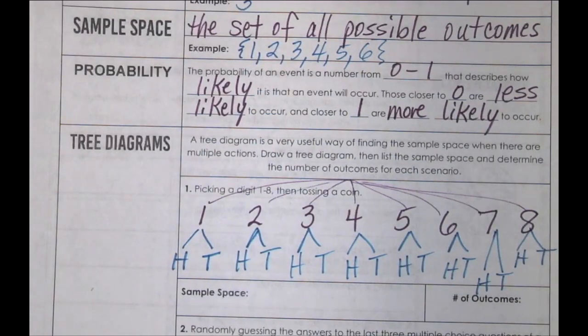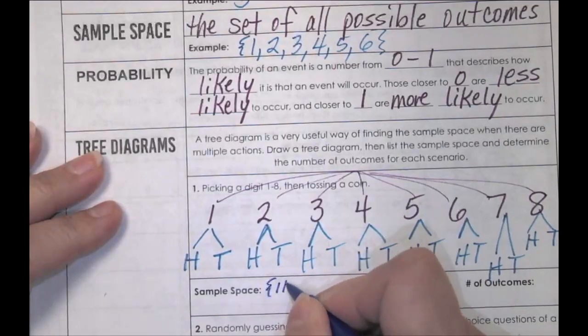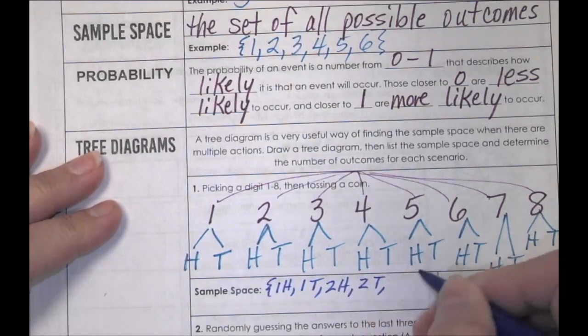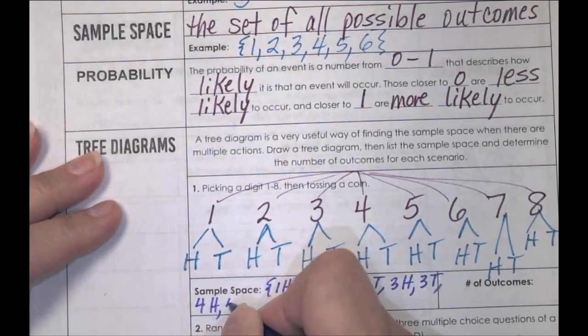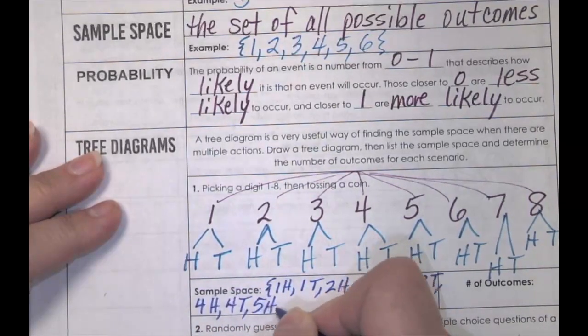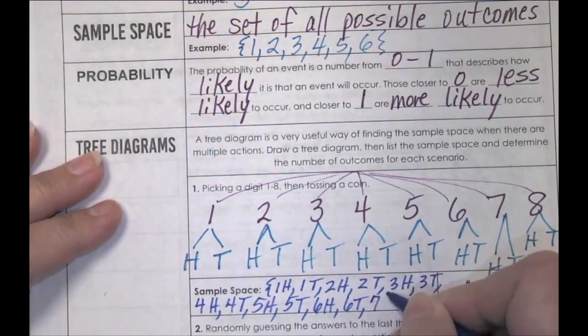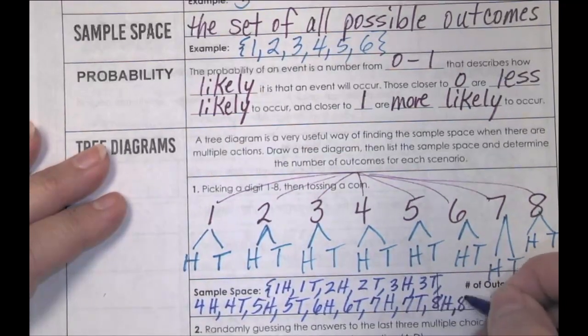So for each of these, let's list our sample space. This might take a while. Your sample space is all the possible outcomes. So what do we have? We have a 1 in heads, a 1 in tails, a 2 in heads, a 2 in tails, a 3 in heads, a 3 in tails, a 4 in heads, a 4 then tails, 5 then heads, 5 then tails, 6 heads, 6 tails, 7 heads. Told you this would take a while. 7 tails, 8 heads, 8 tails.